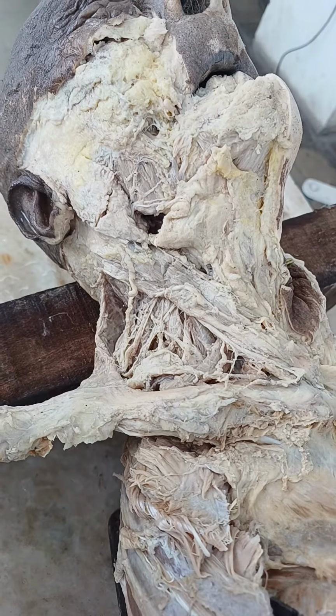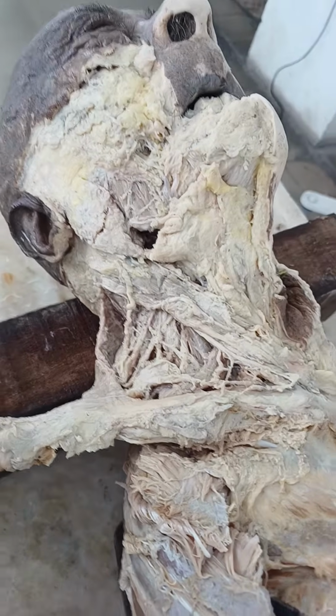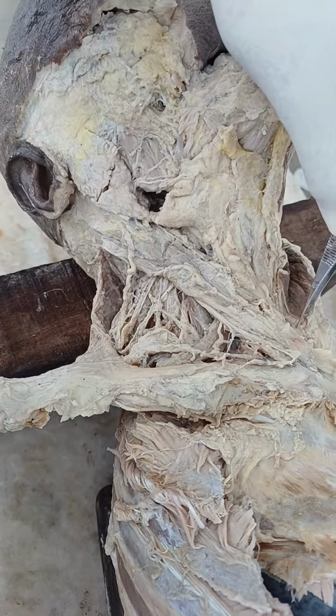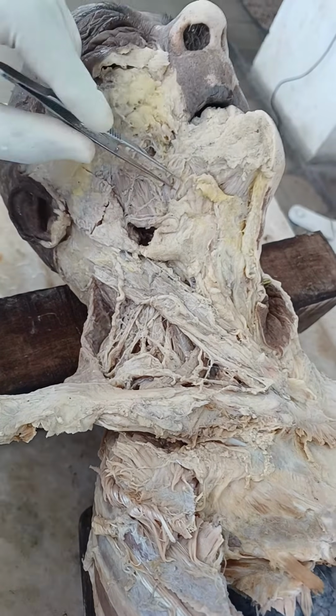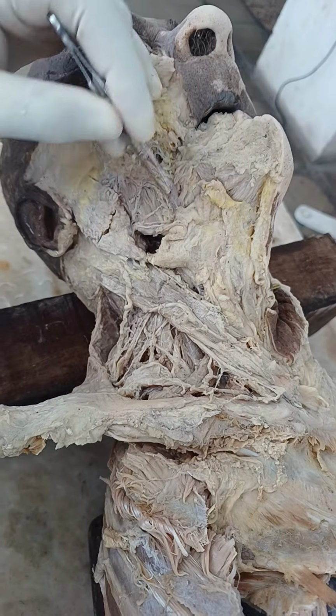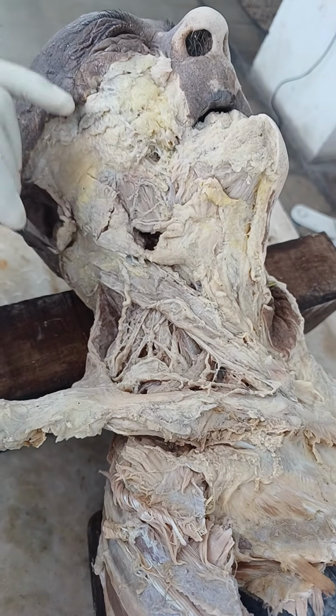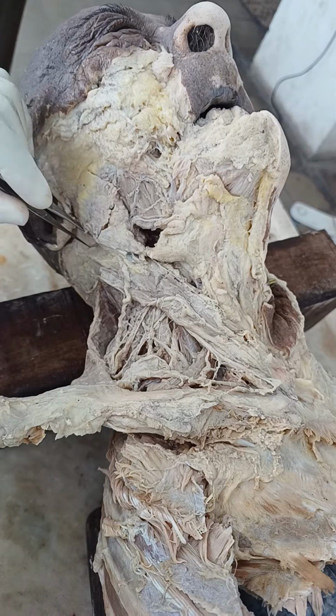Today we will discuss the posterior triangle. The neck is quadrangular in nature. This is the anterior midline. This is the upper part of the neck, which is from the base of the mandible to the mastoid process, and posteriorly there is the superior nuchal line.